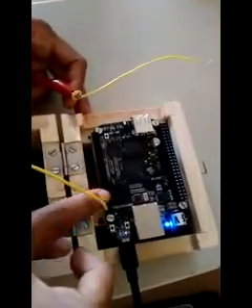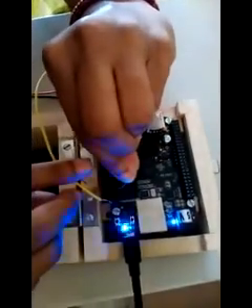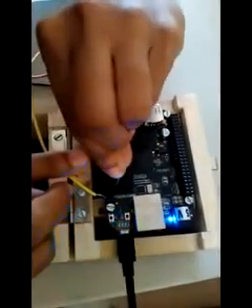1, 2, 3, 4, 5, 6, 7. Like that, these are the pin numbers. And the red pin we have to connect to pin number 7 of our BeagleBone Black. This is pin number 7. Okay, now it is connected.